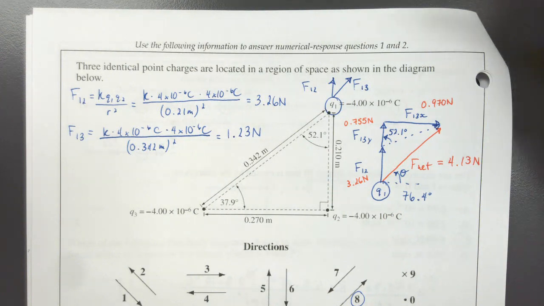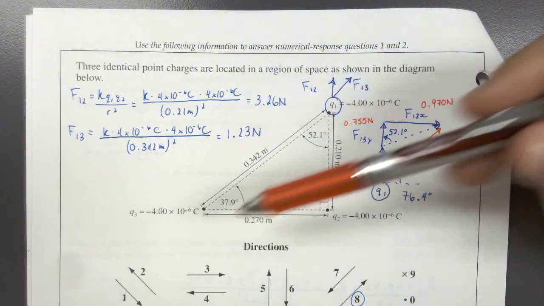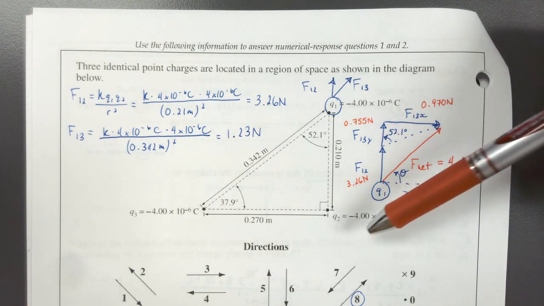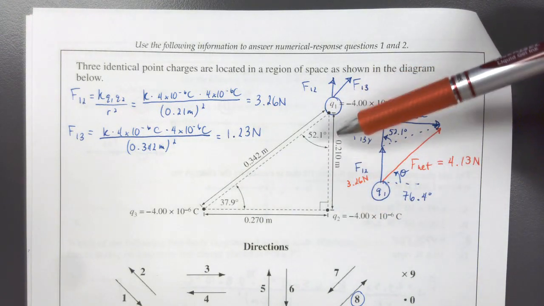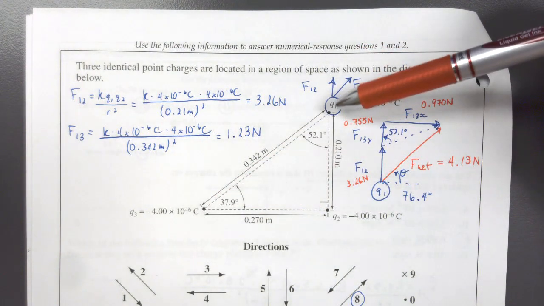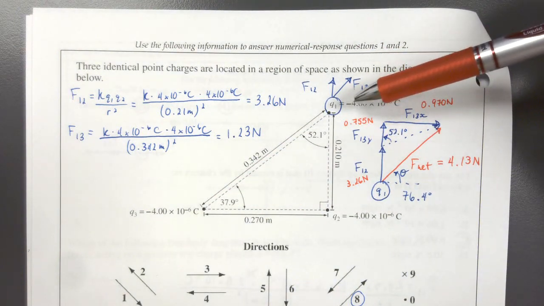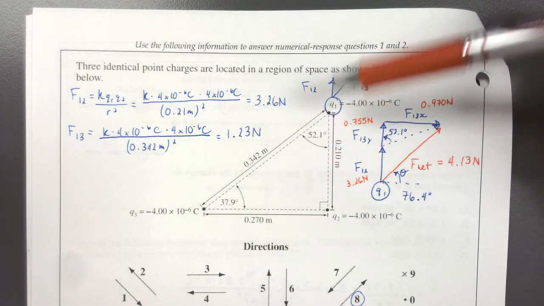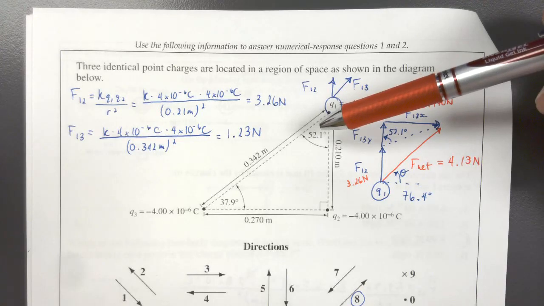Okay, so just drawing a free body diagram, negative, negative, negative, everything is repulsive here. So then 2 and 1, this repulsion is going to push Q1 up. 1 and 3, this is going to push it up and to the right. I find those values, 3.26, 1.23, and now here's where things get interesting.